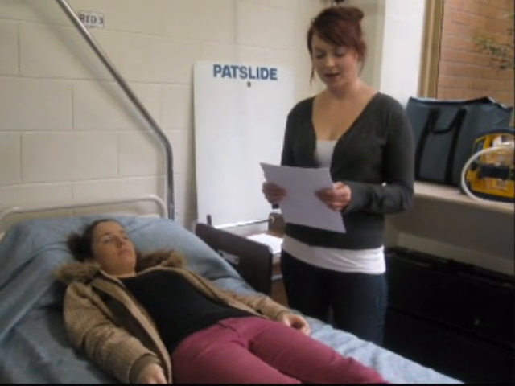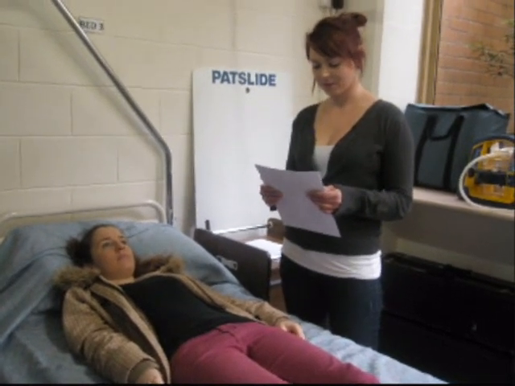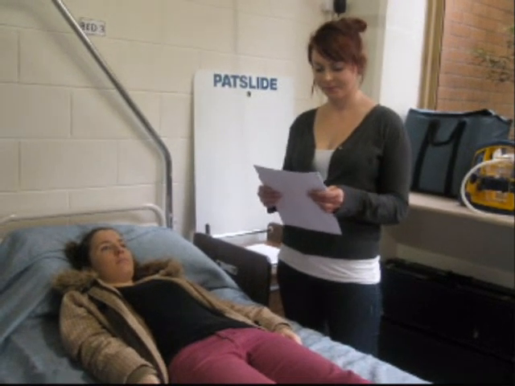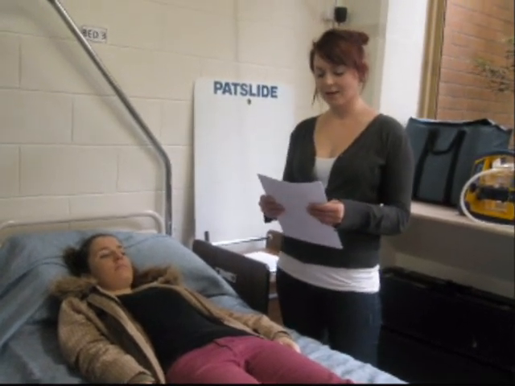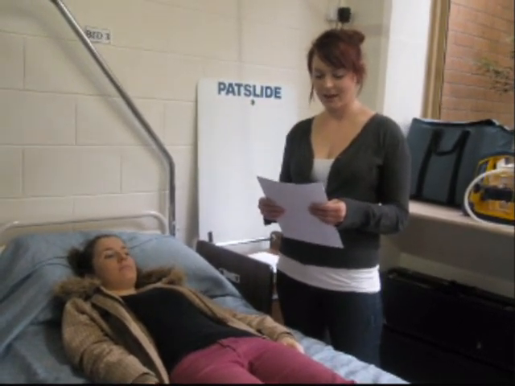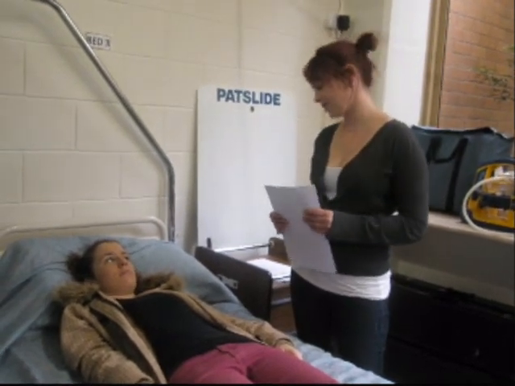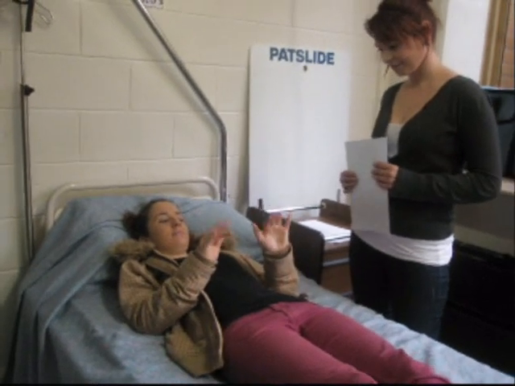Motor response is scored out of 6. Assessment of motor response is designed to determine the patient's ability to obey a command. A patient will gain a score of 6 if they obey a command for movement. For example, can you wiggle your fingers, Ashley?